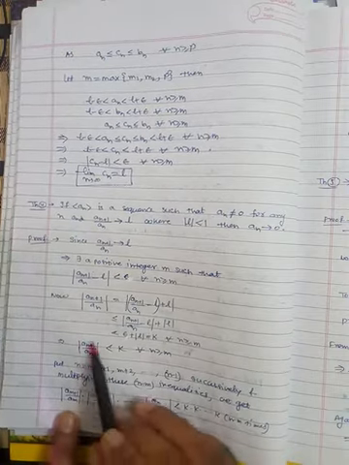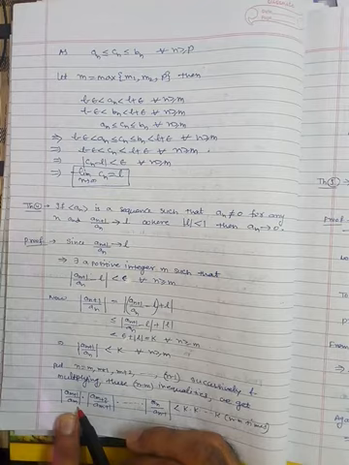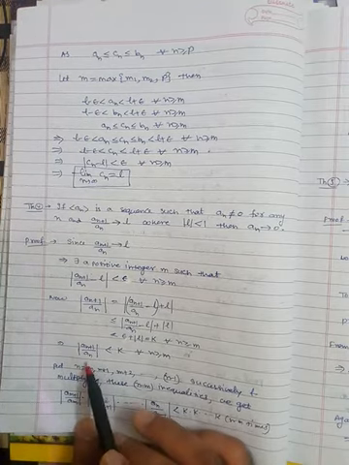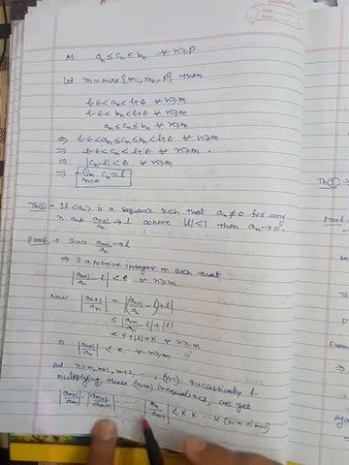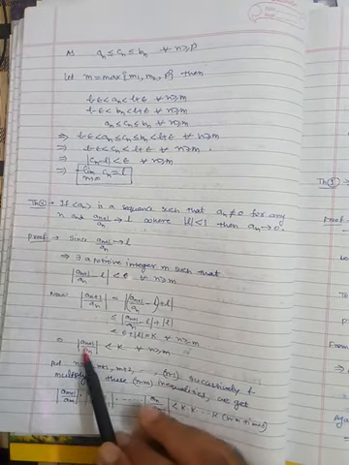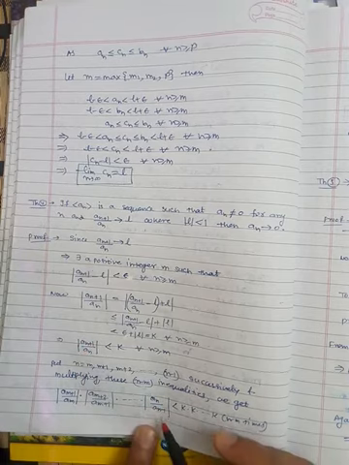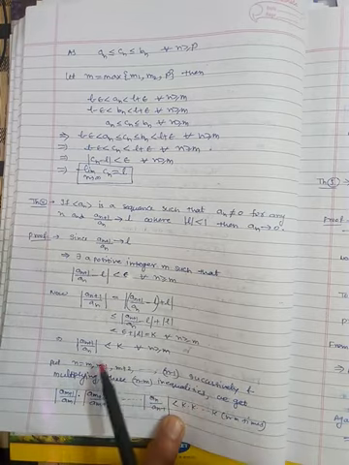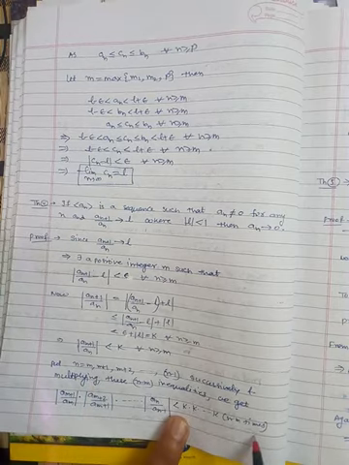For n equal to m we get a_{m+1} divided by a_m, then for n equal to m plus 1 we get a_{m+2} divided by a_{m+1}, and so on. The last term, putting n equal to n minus 1, gives a_n divided by a_{n-1}. This is less than or equal to the right-hand side, which is constant: for n equal to m we get k, for n equal to m plus 1 again k, and so on, a total of n minus m times.